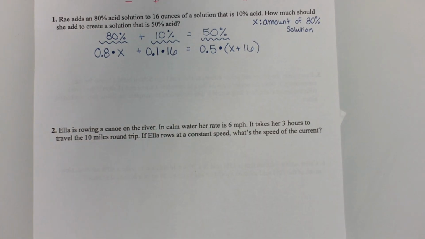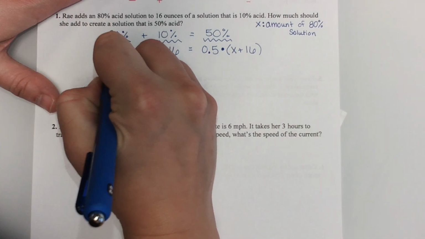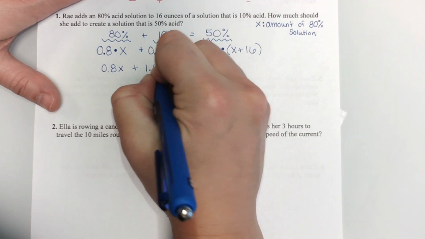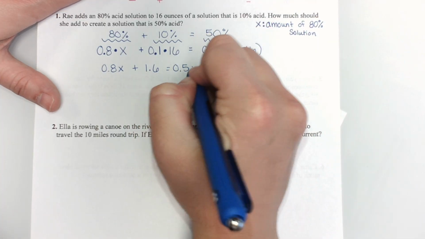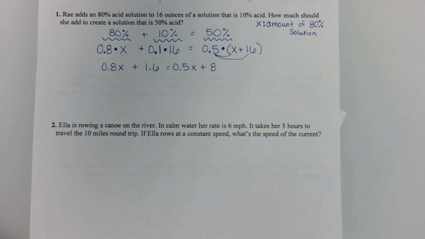How do I solve an equation like that? Simplify first. What can I simplify? 0.8 times X is just 0.8X. 0.1 times 16 is 1.6. Equals 0.5 times X plus 16, I could distribute 0.5X plus 8. There's decimals involved, but do you know how to solve equations like this? It was a rhetorical question. We all know the answer is yes, and if the answer is not yes, I'm concerned.